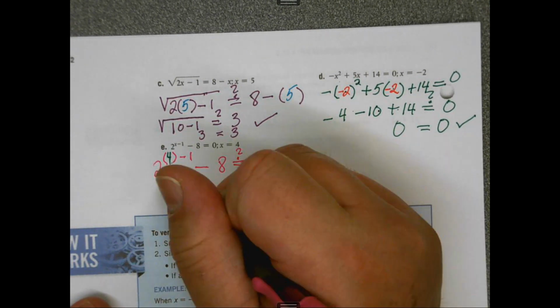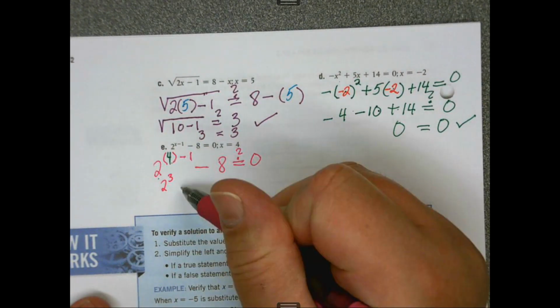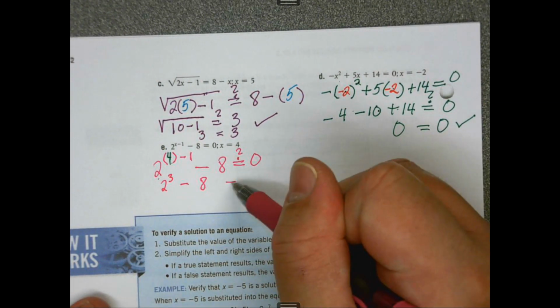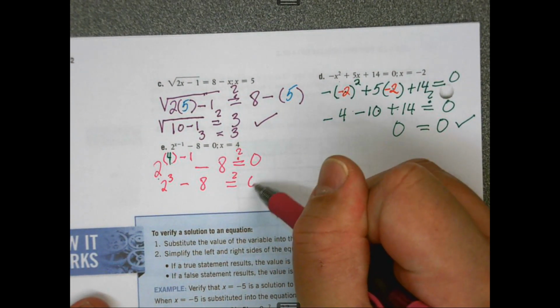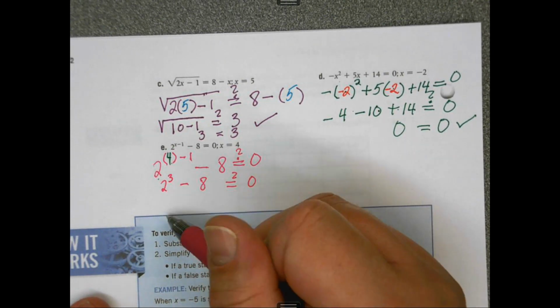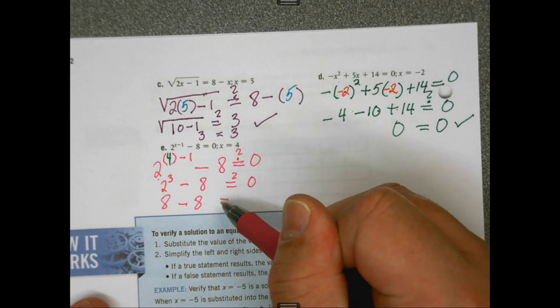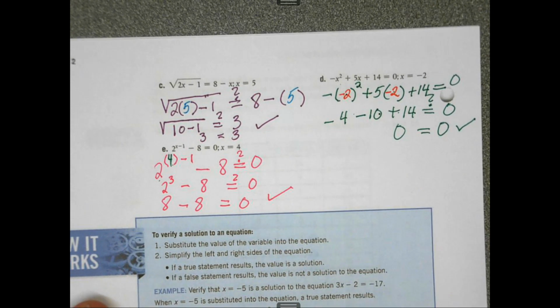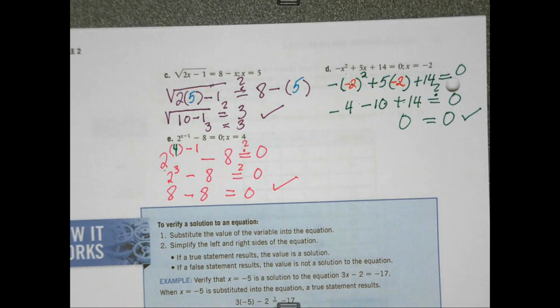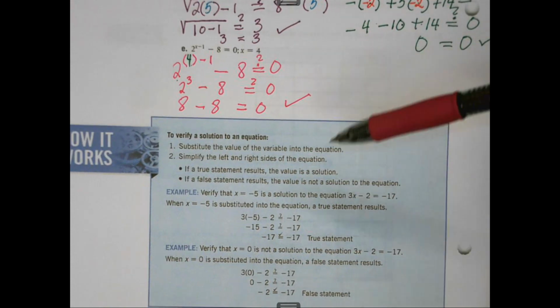And they just explained the whole process we did. You substitute the value of the variable into the equation. Then you simplify both the left-hand side and right-hand side. And if it's true, then it's a solution. If it's false, if this came out like 9 minus 8, that would be false, and that would not be a solution.